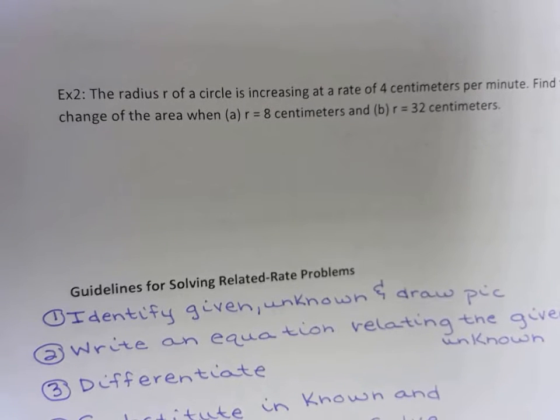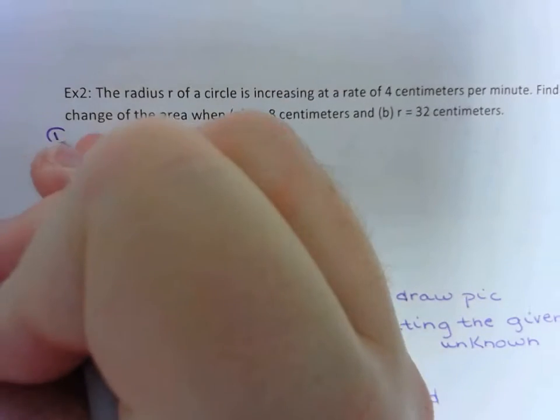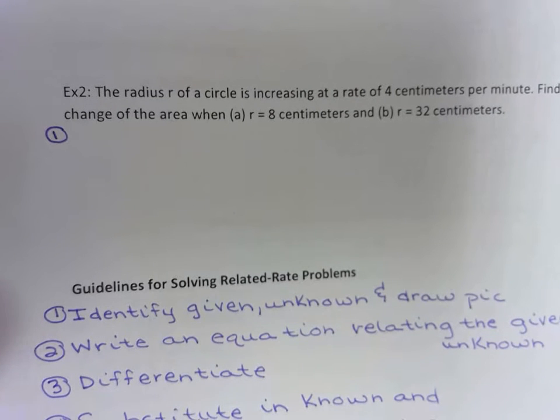So as you read through your problem, anytime they give you a rate, the easiest rate to think of would be miles per hour, speed. Speed will always be a rate. Okay, centimeters per minute in this case. Something per something is always a rate, and in our case is always a derivative. So first thing I want to look at is what is the given, what are they asking for, and then maybe draw a picture if I need to.